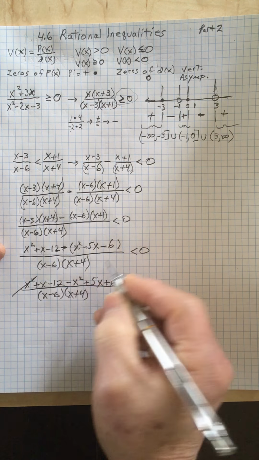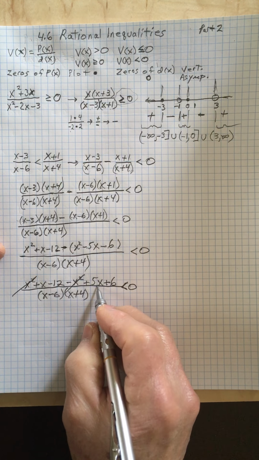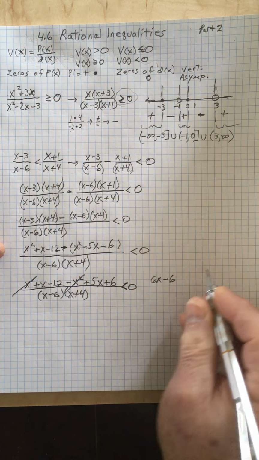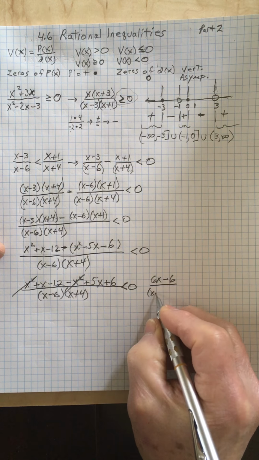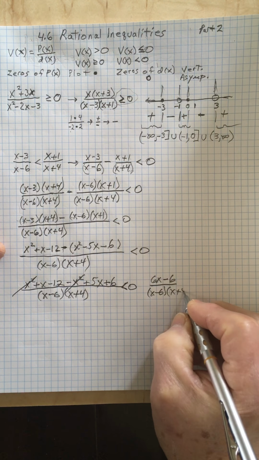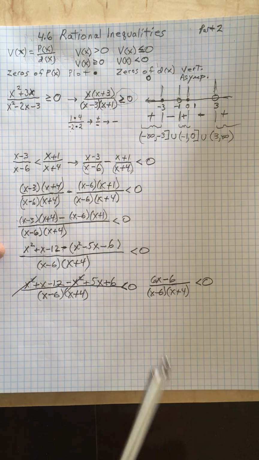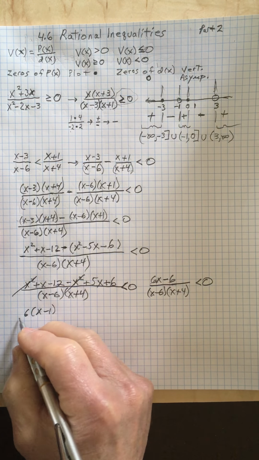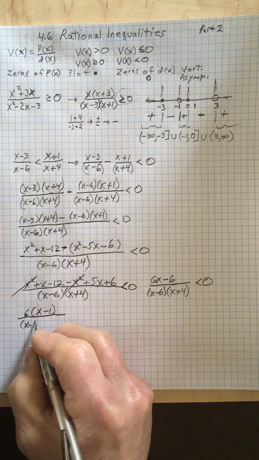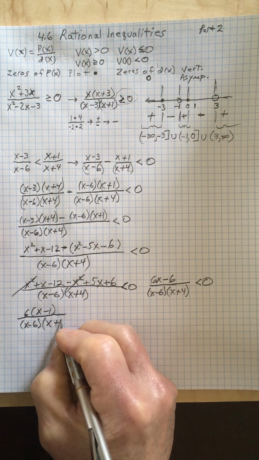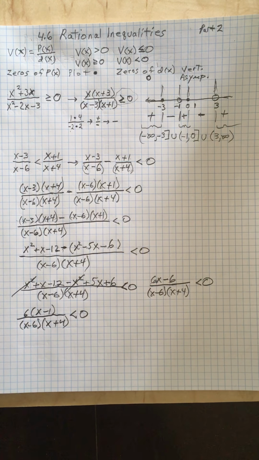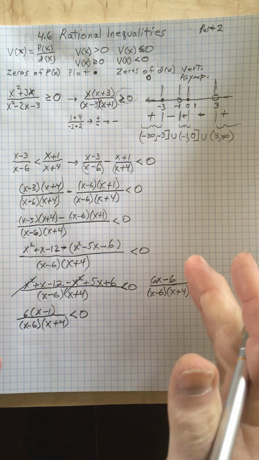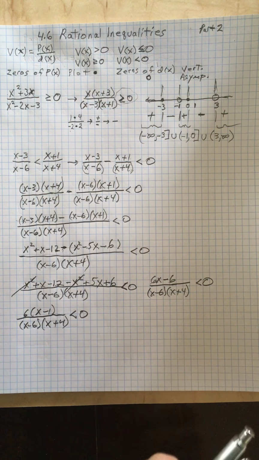Okay, so x squareds cancel. I add up the x's, that's going to be 5 and 1, that's 6x. Minus 12 plus 6, that's minus 6. So that's the top. And then finally, we can factor this. I can factor a 6 out. So here's our final factored rational expression. Again, get it to 0, and then do whatever you have to do to get a final form where the numerator and the denominator are factored. Now we're ready to go.